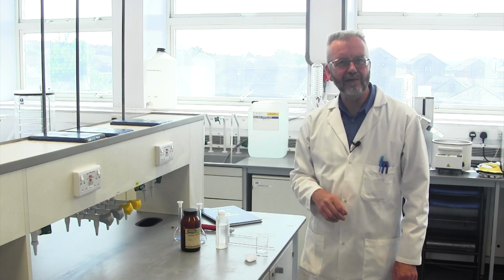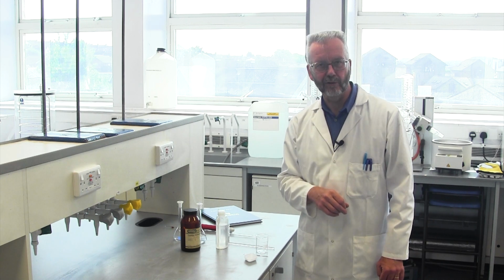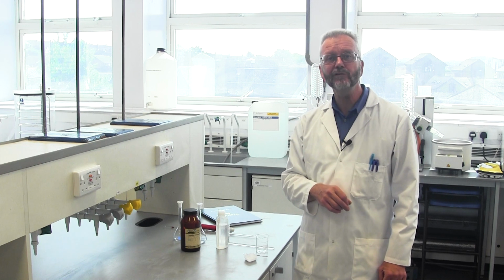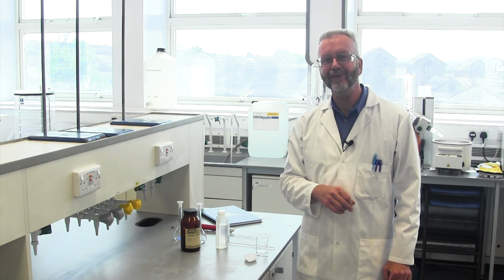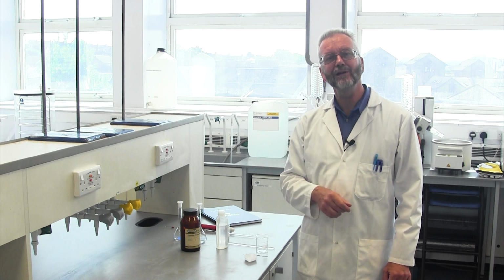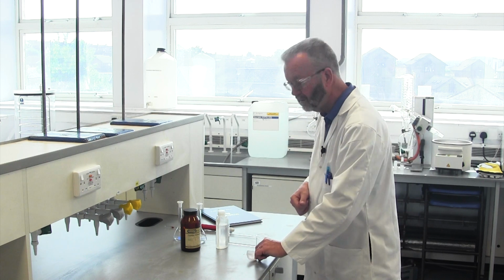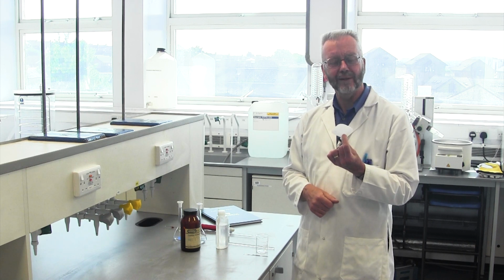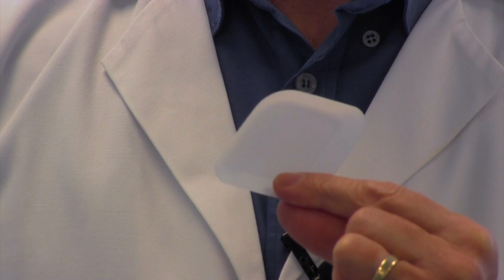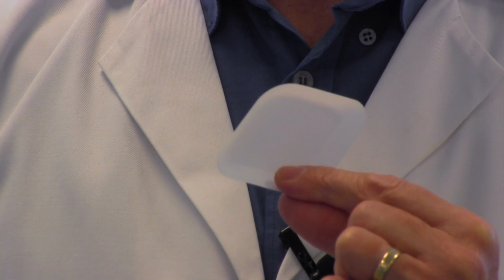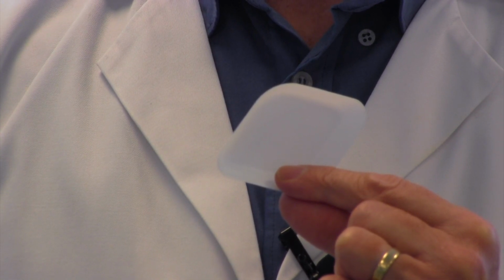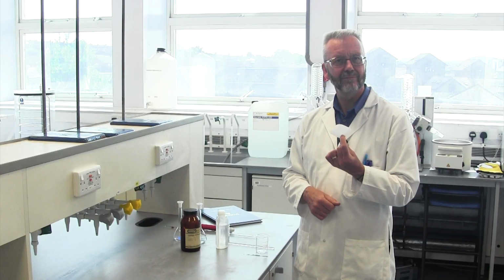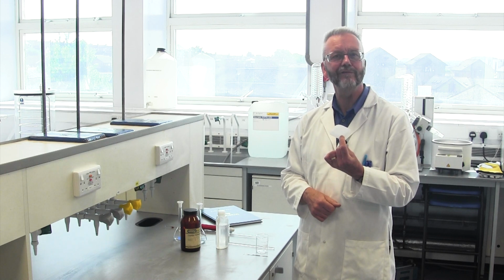Now, most A-level texts describe the use of a weighing bottle. Whilst this can be useful for compounds that absorb moisture from the air, most of the time at university we use one of these. This is a weighing boat. It's made of lightweight plastic and is designed to avoid having corners that a solid could get trapped in. It's also very smooth and water repellent to help ensure the full amount of the solid is washed into the solution.